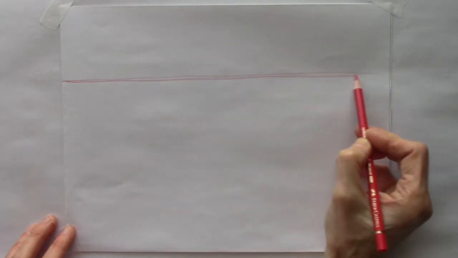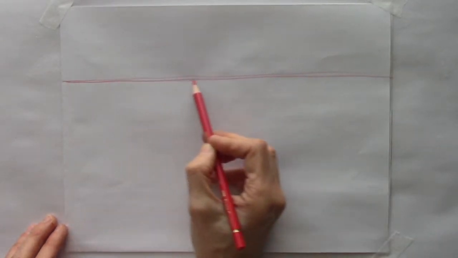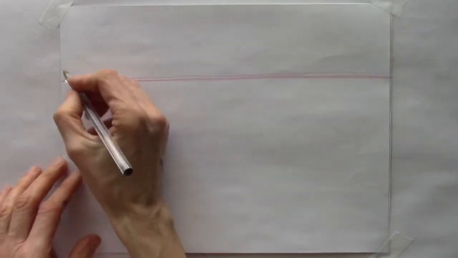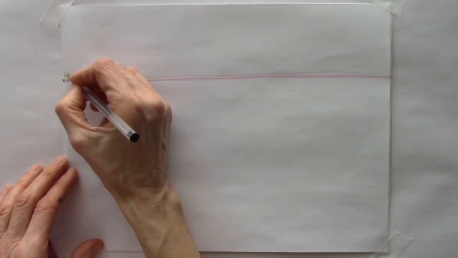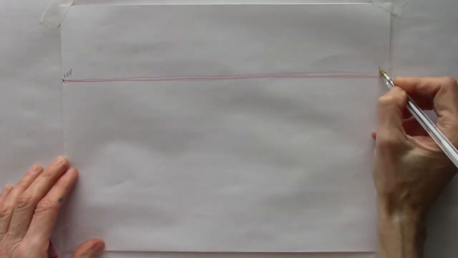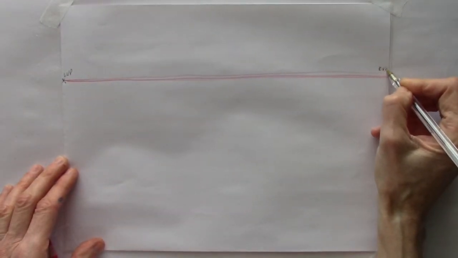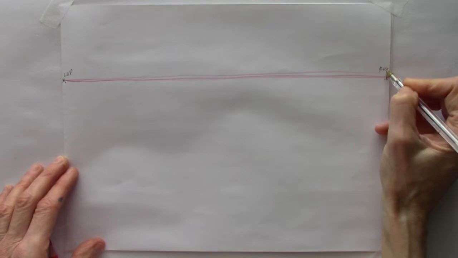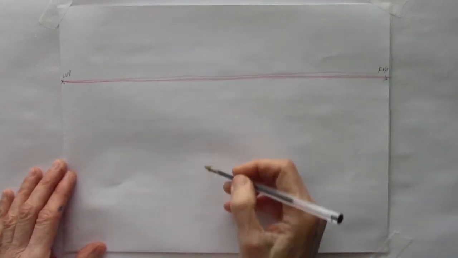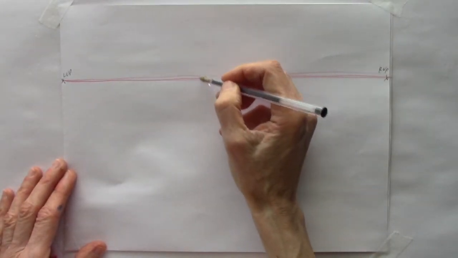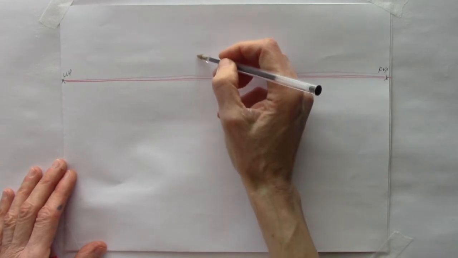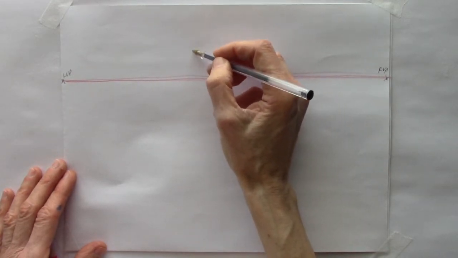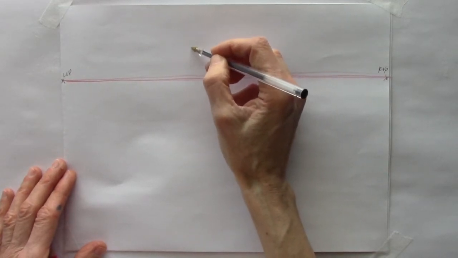Now, I can't really reach this. I'm hoping it should be straight, but I can't really reach. And as you know, we put our left vanishing point and our right vanishing point. And we start with the corner. Instead of starting with the corner that's closest to us, let's start with the corner at the back.